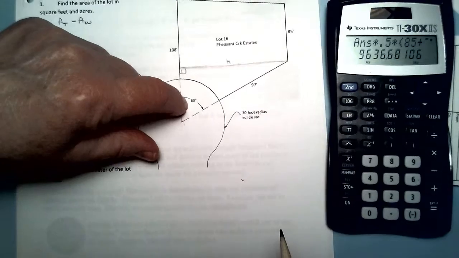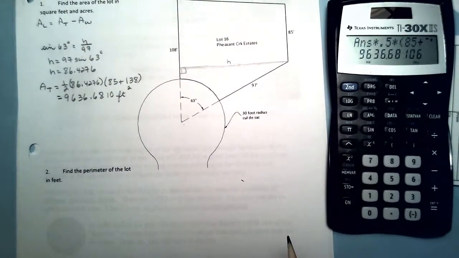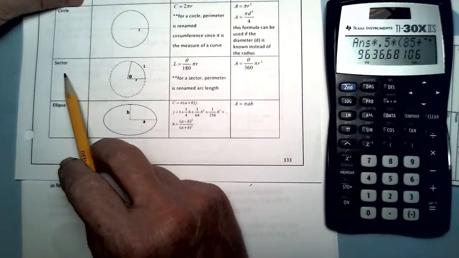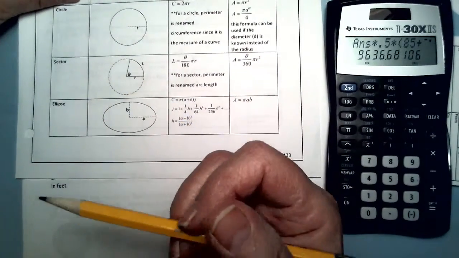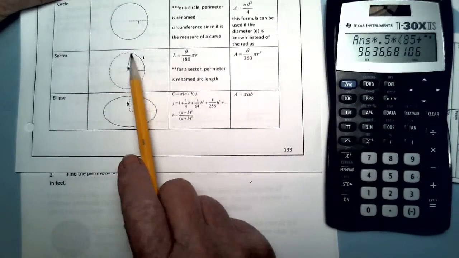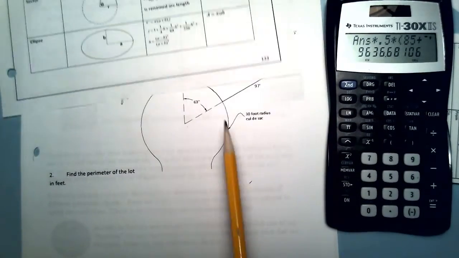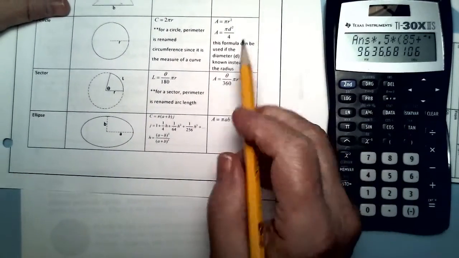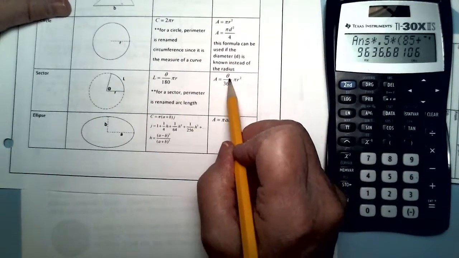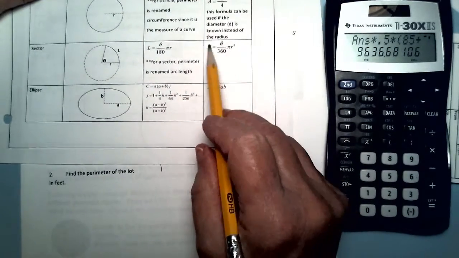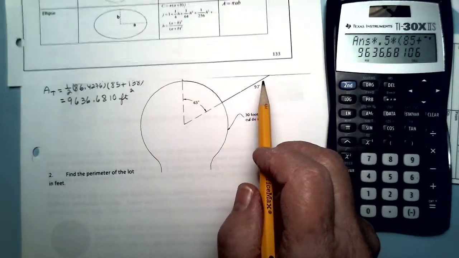Now let's find the area of the wedge. There's a formula in your appendix for a sector. I like to call it either a wedge or a piece of pizza. I want you to notice that the formula is nothing more than this: we know that 360 is all the way around, but I only have 63 degrees, so it's just going to be a part of the area of an entire circle.